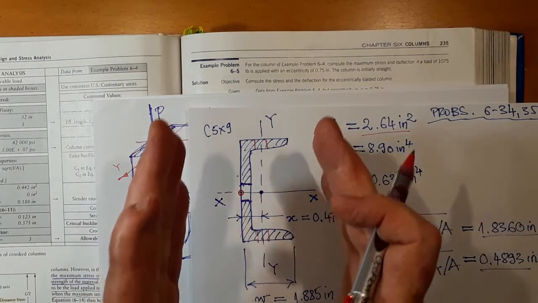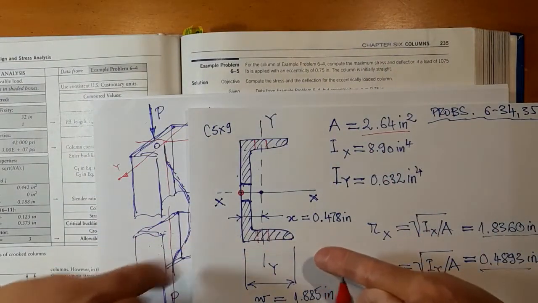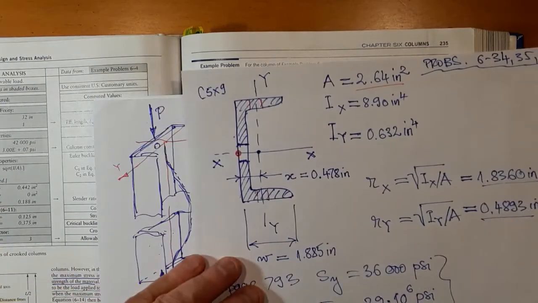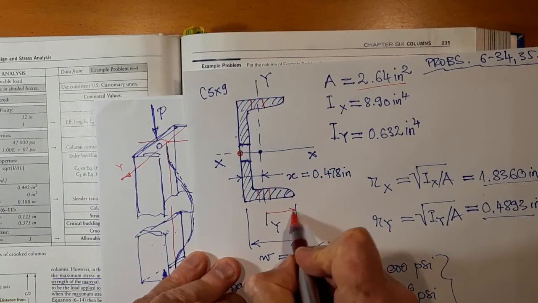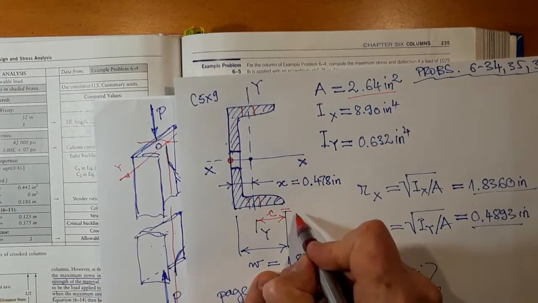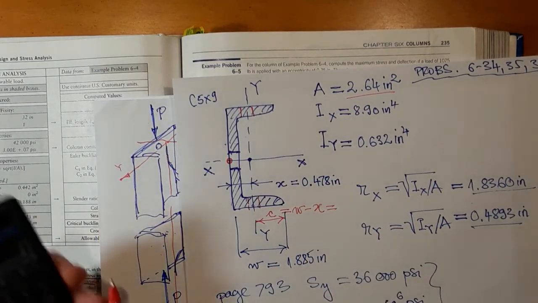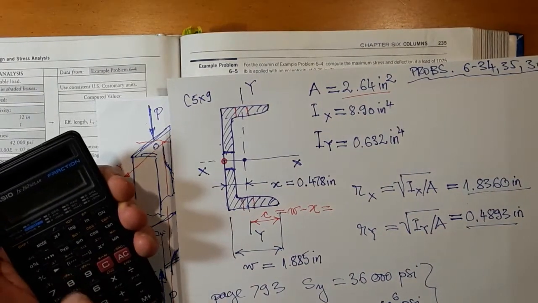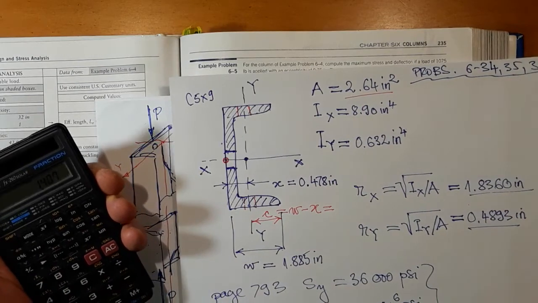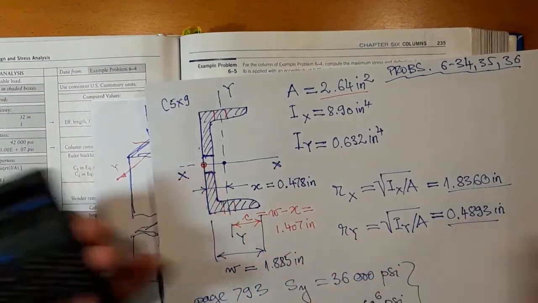Again, we agreed that buckling happens this way, so the C value is going to be W minus X, and that's 1.885 inches minus 0.478 inches, and it's 1.407 inches.